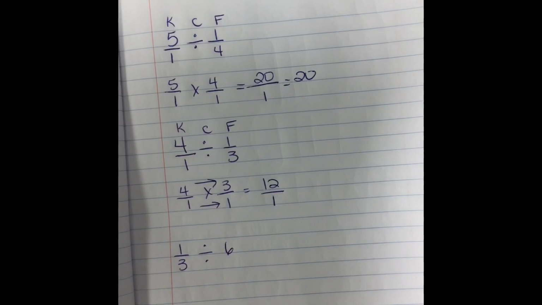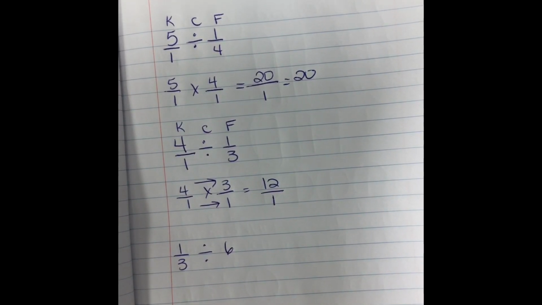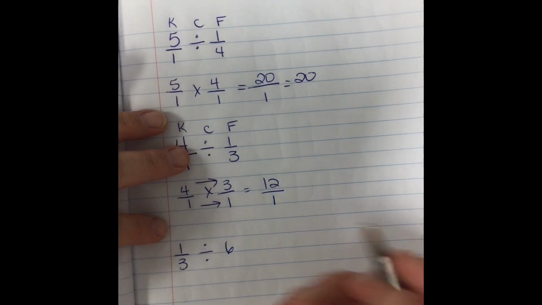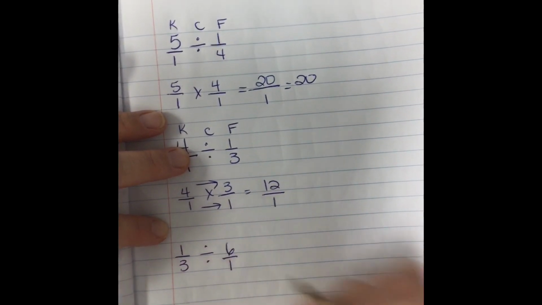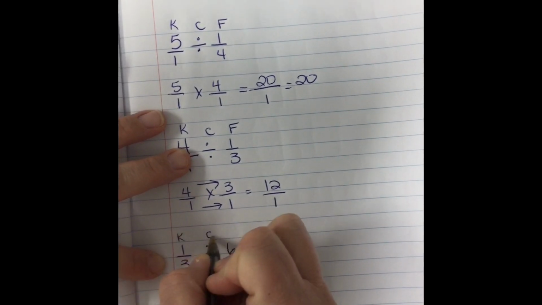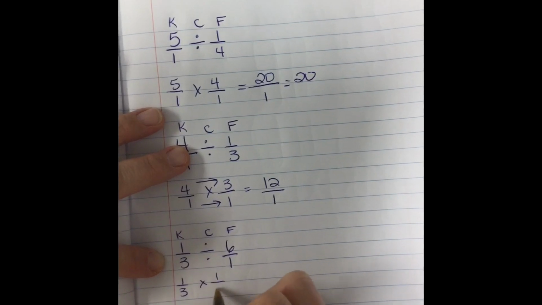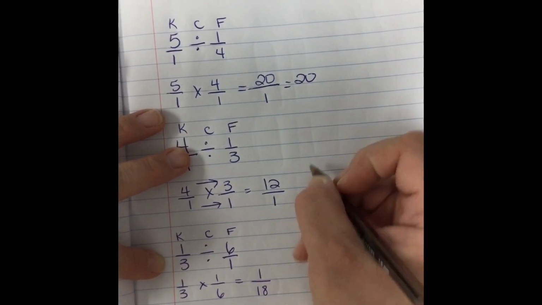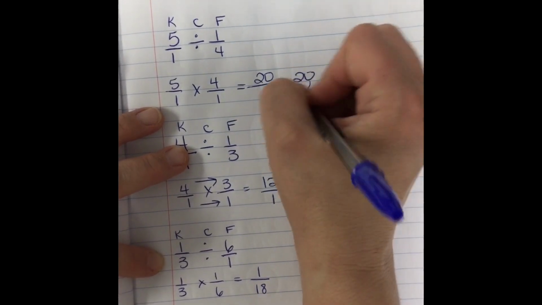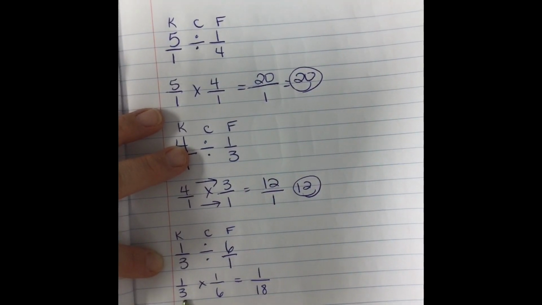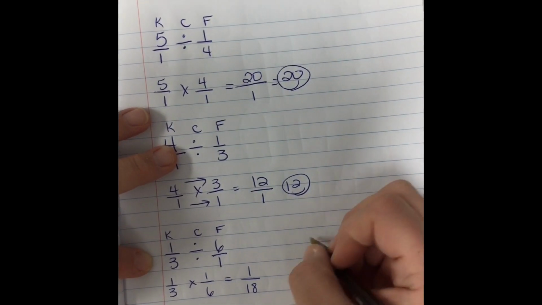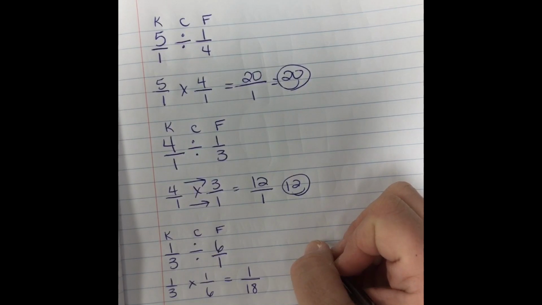One-third divided by 6. Keep, change, flip. All right. So you should have put a 1 under the whole number. Keep, change, flip. 1 over 3 times 1 over 6. 1 times 1 is 1. 6 times 3 is 18. So 1/3 divided by 6 is 1/18.